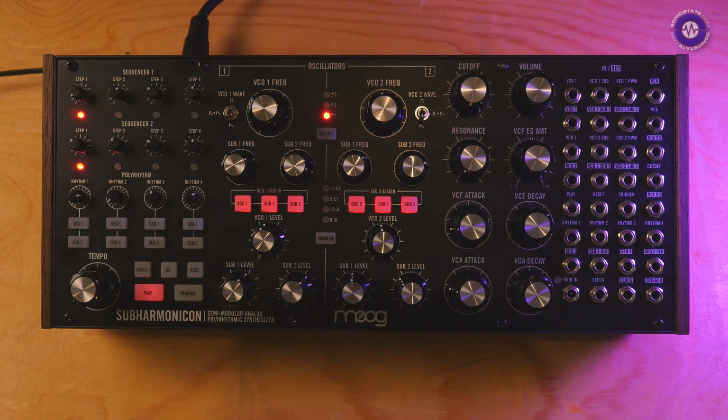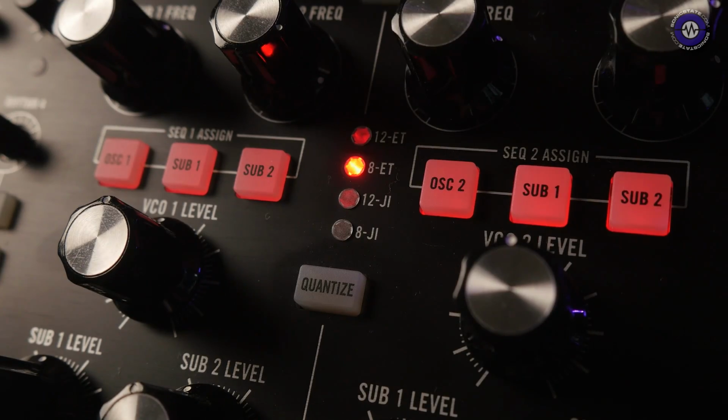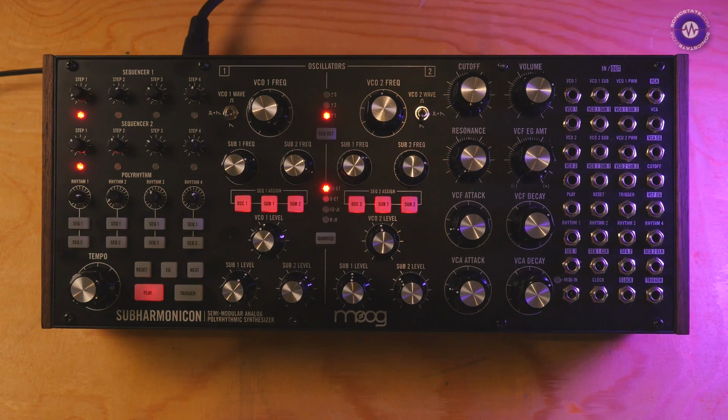So one part of this synthesizer that we haven't explored yet is these different quantizing sections. So we have 4 different quantizers. We have 12-tone equal temperament, and the equal temperament is the more standard Western tuning system. So this would be what you're used to. 12-tone would be chromatic, and then 8-tone would be, I suppose if we're starting on a C, a C major scale. If we're starting on an A, it would be an A minor.